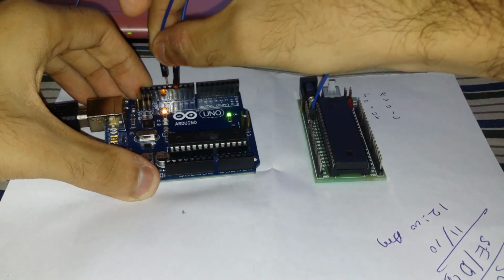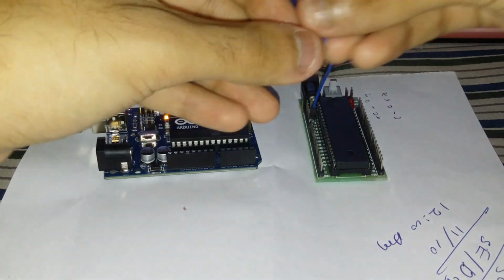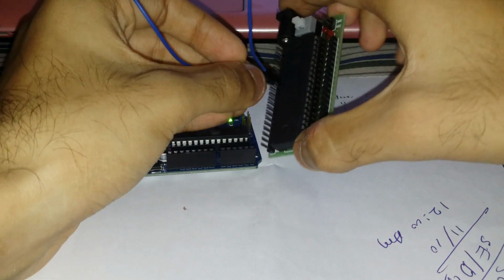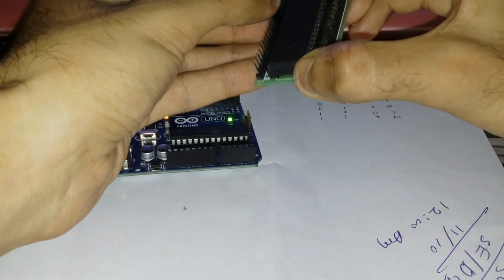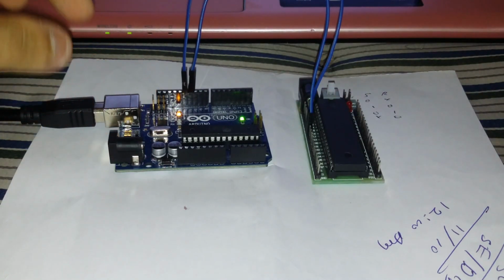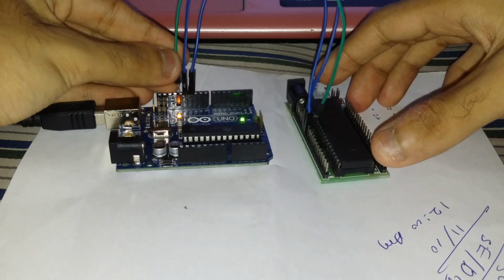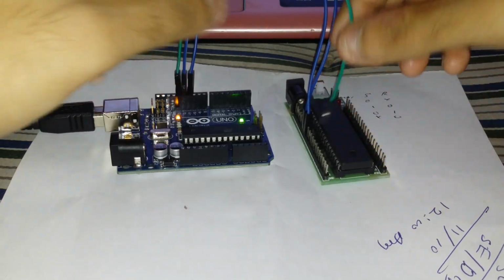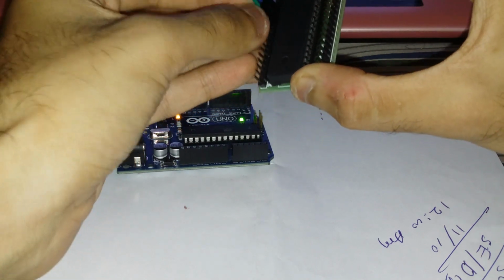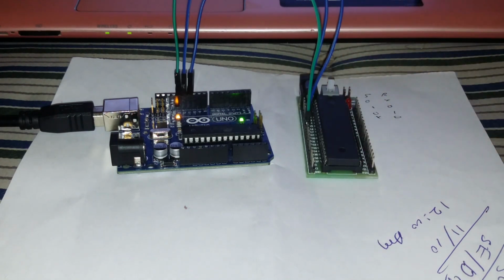Correct, pin number 12 of the Arduino board to pin number 7. Yes, that's right, just below it. Here we go, we have connected this. Alright, take another wire, connect it to Arduino's pin number 13. Here we have connected, and just below this, to pin number 8 of the microcontroller.